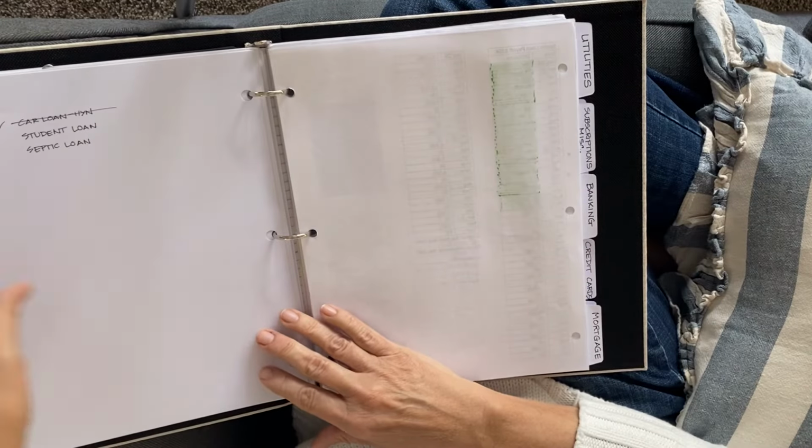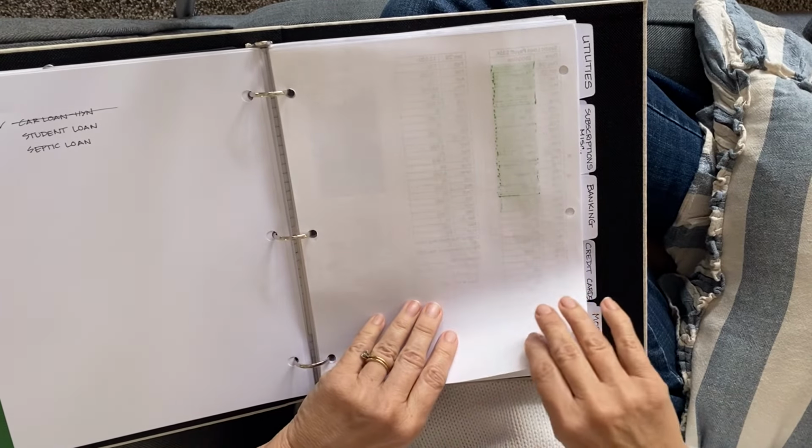Next is debt. I would love to say that we are debt-free. We are completely consumer debt-free. We don't have any credit card balances. We haven't for years and years. Ever since we went through Dave Ramsey's Financial Peace, I highly recommend that.